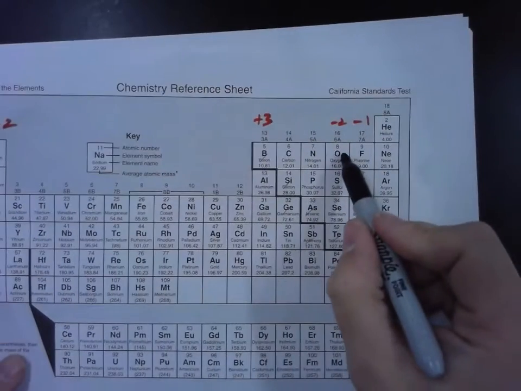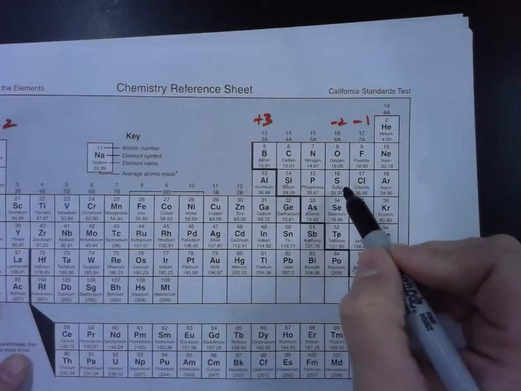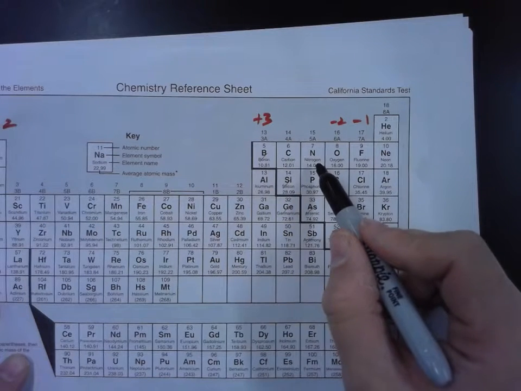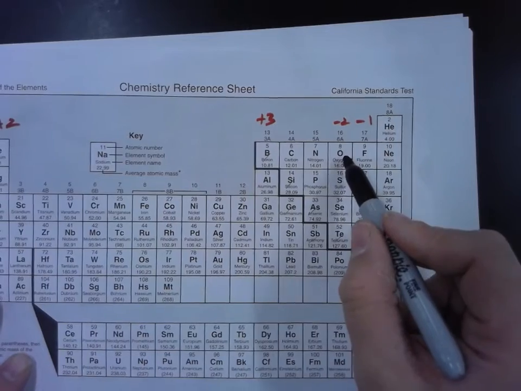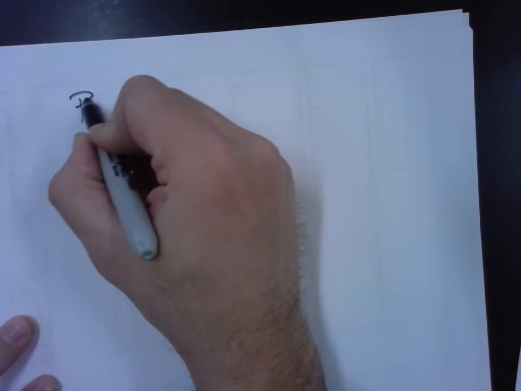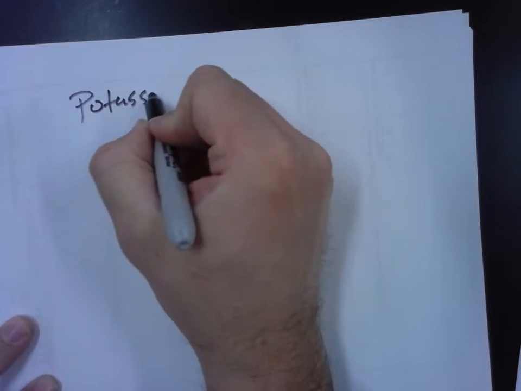Okay, so we're almost done. Let's look at the oxygen forms oxide, sulfur forms sulfide. And really that's pretty much it. Sometimes you'll see a nitride. Okay, but let's look at the situation with oxygen. Let's say we've got potassium oxide.